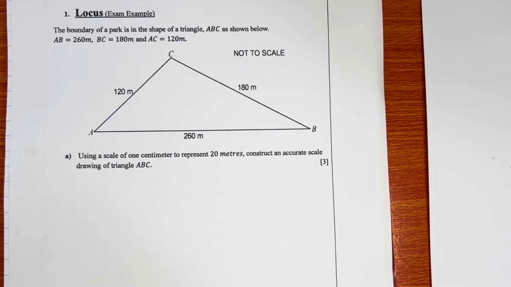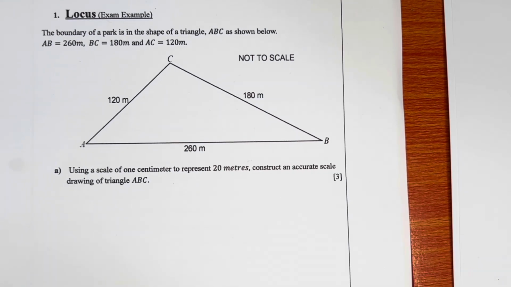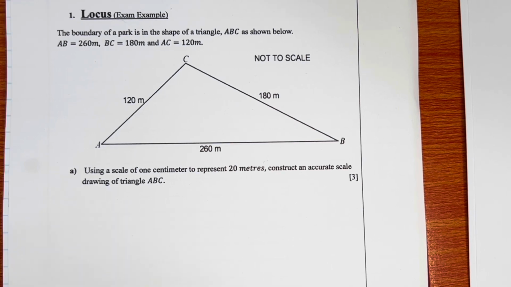Hi everyone, in today's video we're going to be looking at an exam example on Locus. We have already looked at everything that we need to know about Locus, and we are now going to look at an example, a type of question that you can possibly get in an exam. This question was taken from one of the Namibian national exams. I cannot recall which one at the moment. We are going to respond to this as we would in an exam.